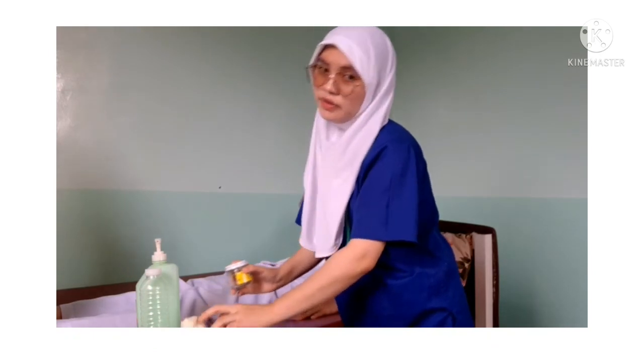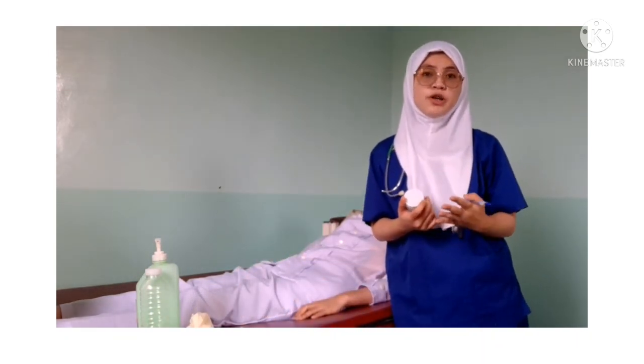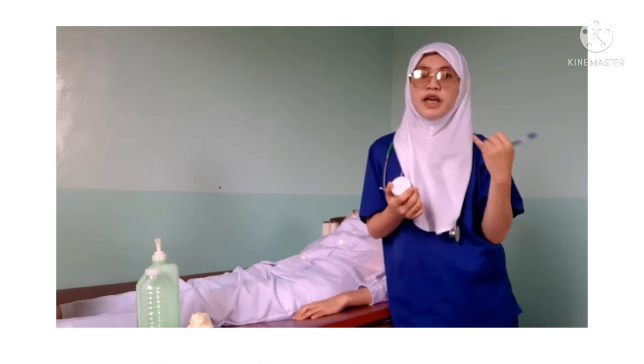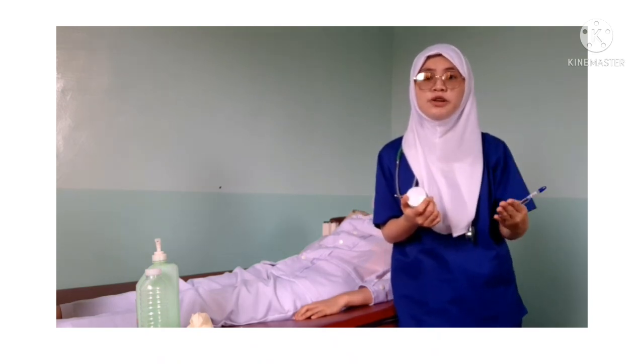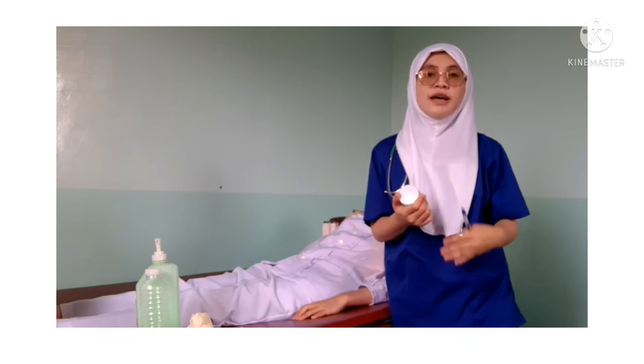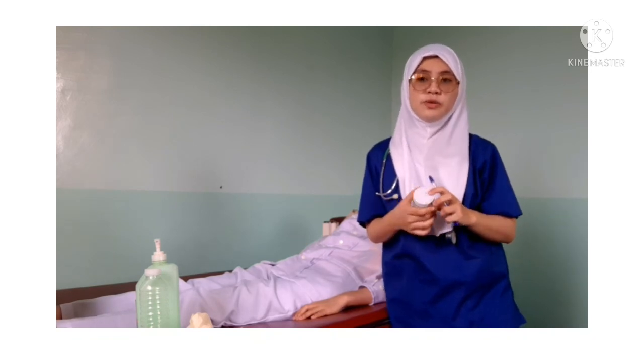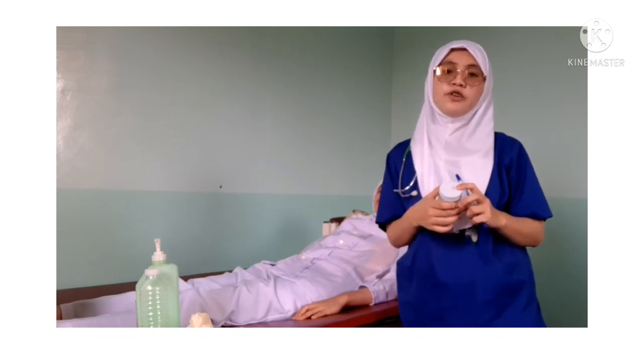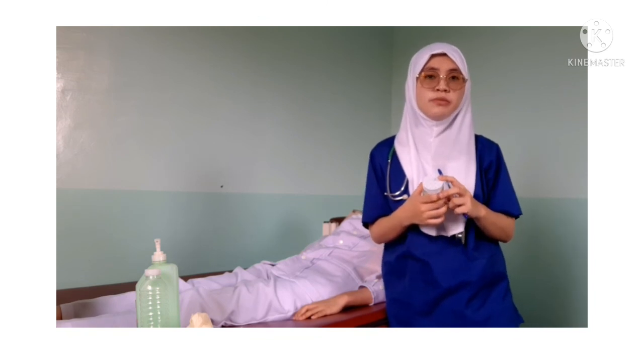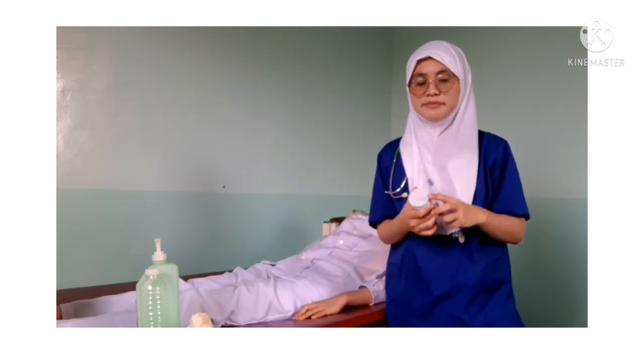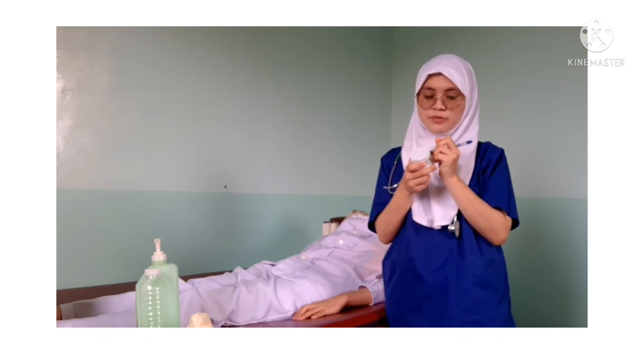Next is to label the specimen container with the patient's name, age, date, and the number of collected specimens. Send the container together with the request to the laboratory to avoid confusion and exchanging of specimens for baseline data. That will be all. Thank you.